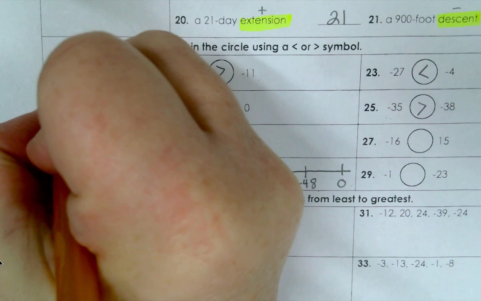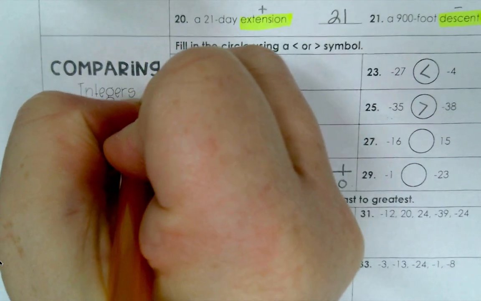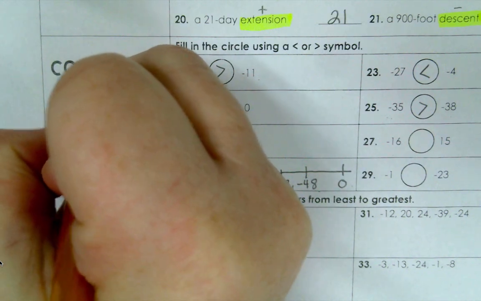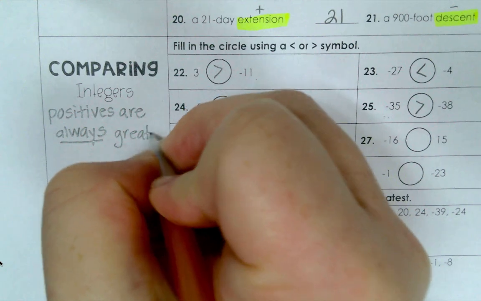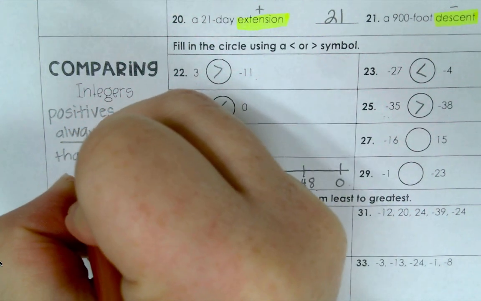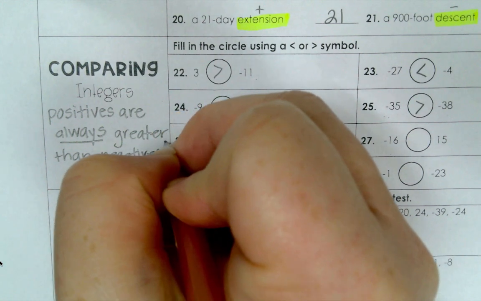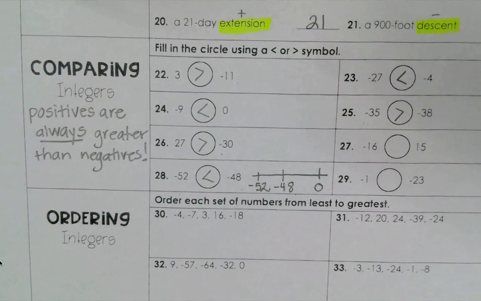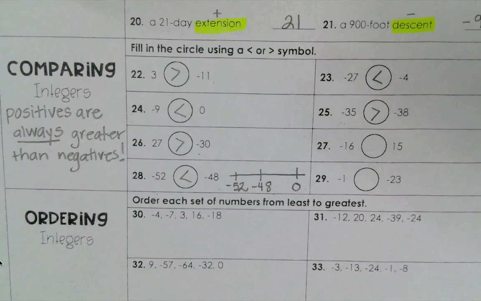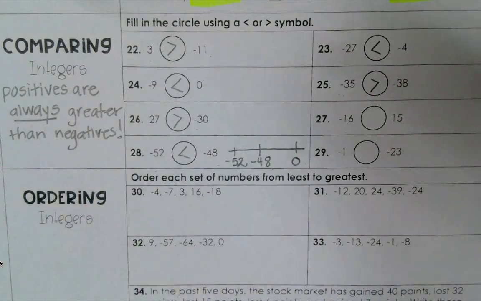Positives are always greater than negatives. Okay? So when you're on a TCAP question or a test or a quiz, right away you have a negative and a positive. Positives are always greater than negatives.